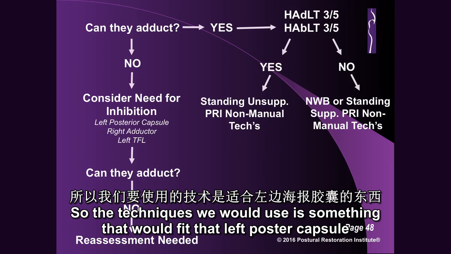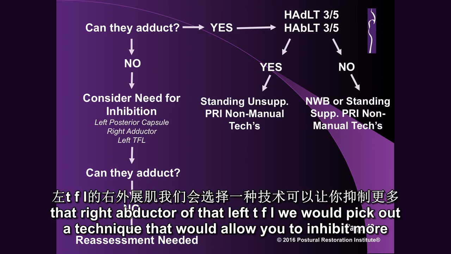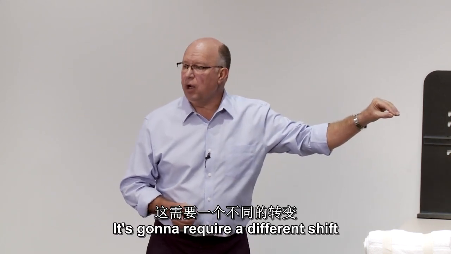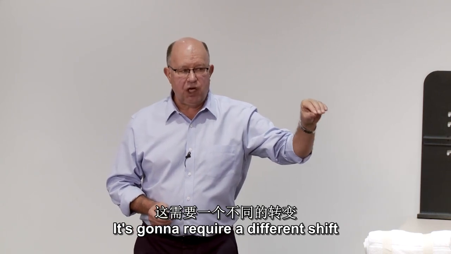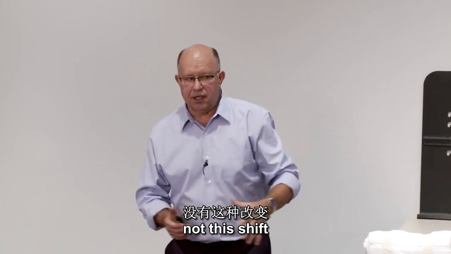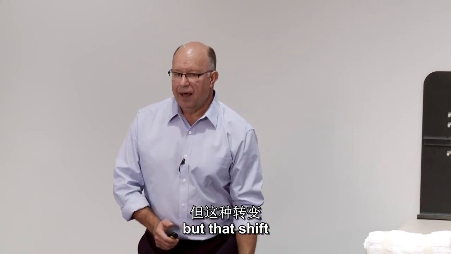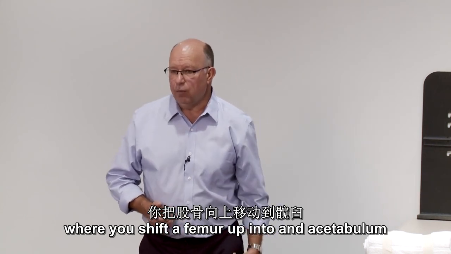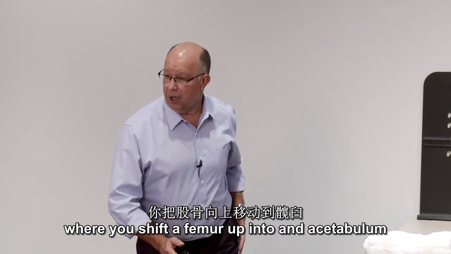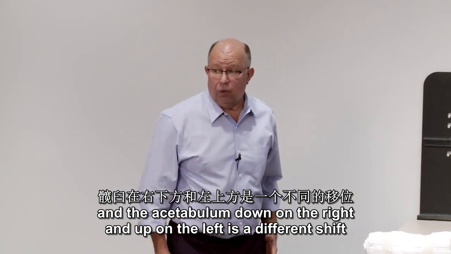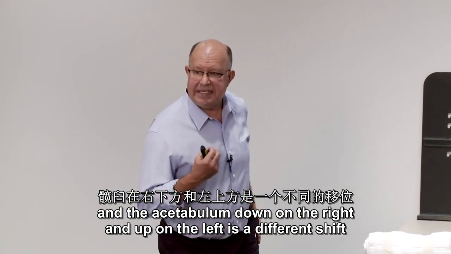So the techniques we would use are something that would fit that left posterior capsule, that right adductor, that left TFL. So we would pick out a technique that would allow you to inhibit more. And I can almost tell you the technique. It's going to require a different shift. Not this shift, but that shift, where you shift a femur up into an acetabulum, and an acetabulum down on the right and up on the left is a different shift.